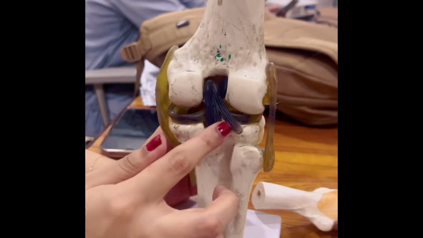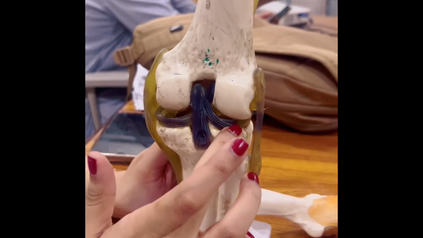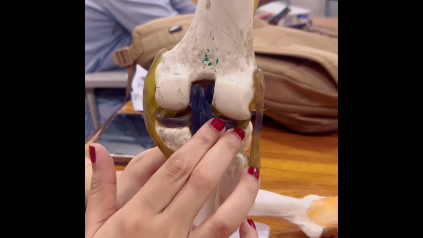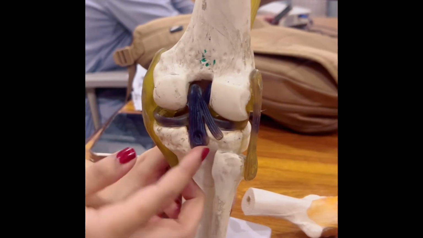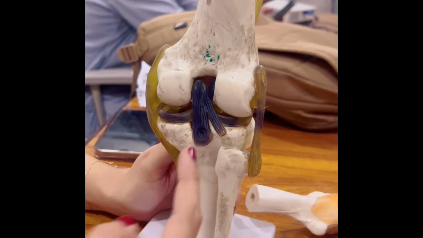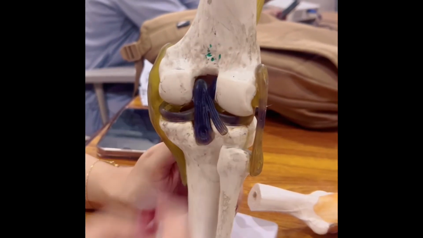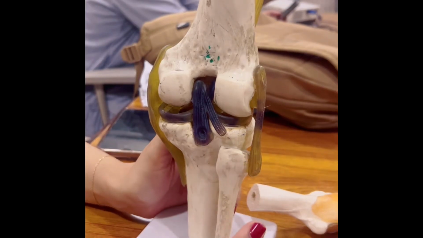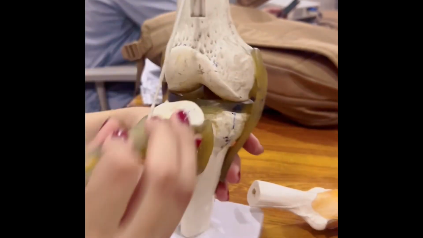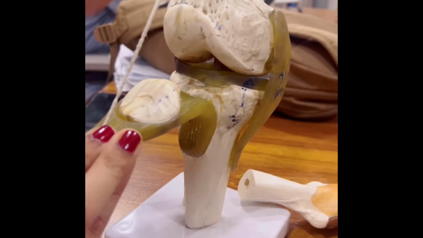You can see there's this ligament that's running from the meniscus all the way to the femoral condyle. So this is known as the meniscofemoral ligament, whereas this ligament right here is the posterior cruciate ligament. It has to go from the back and goes ahead to get inserted in the medial condyle of your femur anteriorly. And the anterior cruciate ligament is visible over here. It begins from the anterior part and goes behind.